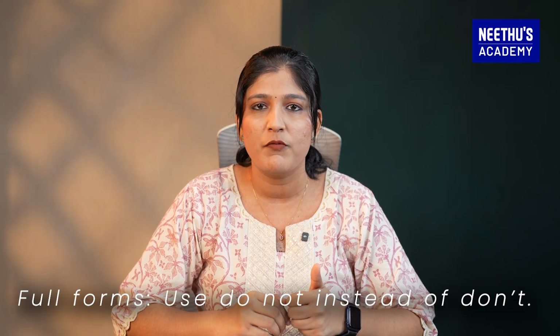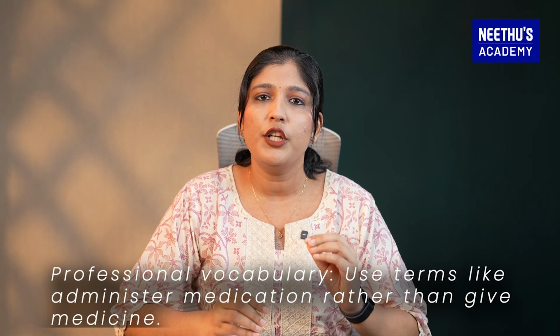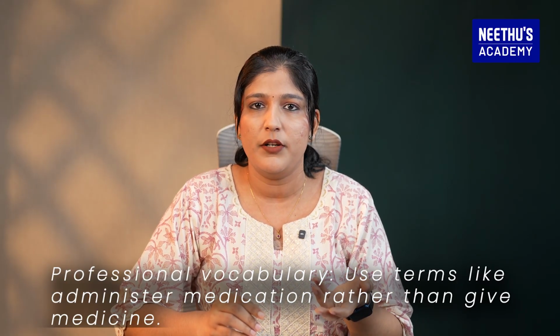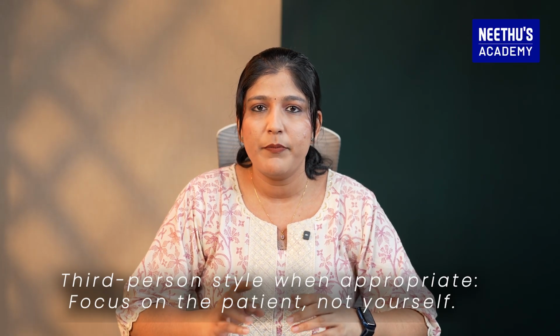Here also you have to keep in mind 3 key features. The first one is full forms. Use do not instead of don't. Second, professional vocabulary. That is, you can use terms like administer medication rather than give medication. The third is, you have to use third-person style when appropriate.